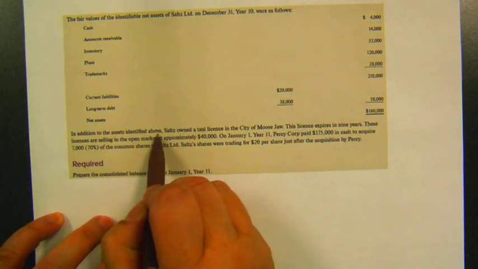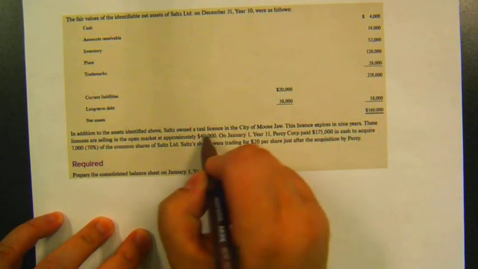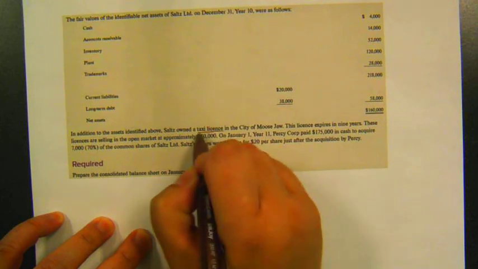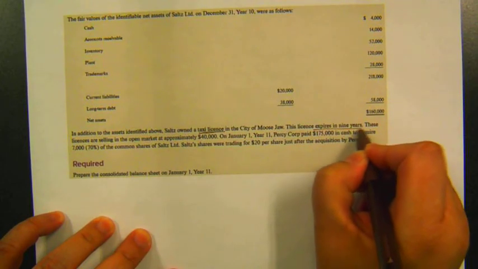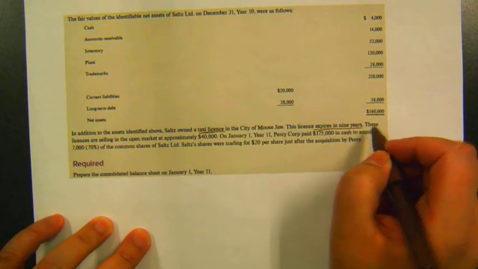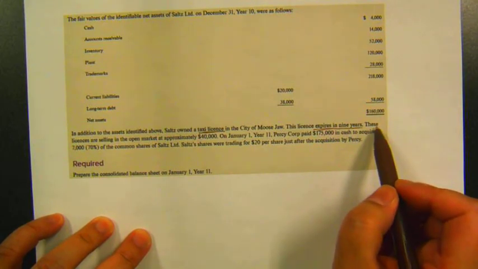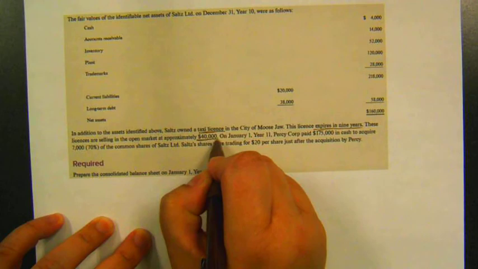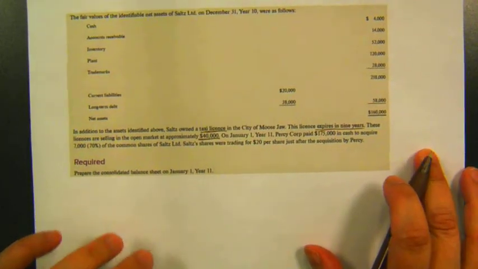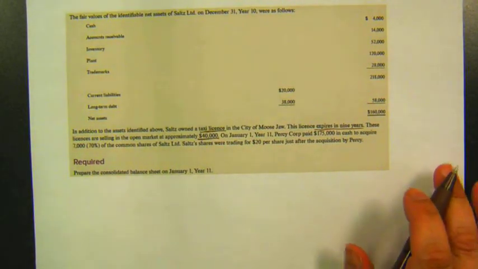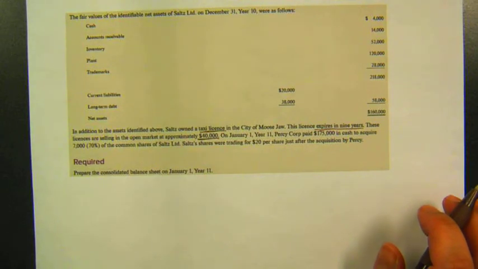In addition to the assets identified above, Salts, the sub, owned a taxi license. It expires in 9 years. We won't worry too much about that this chapter. They're selling for $40,000. So, do you think that is an asset, an intangible asset you can put on your books as a purchaser?